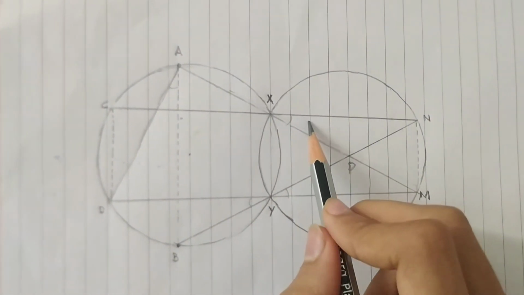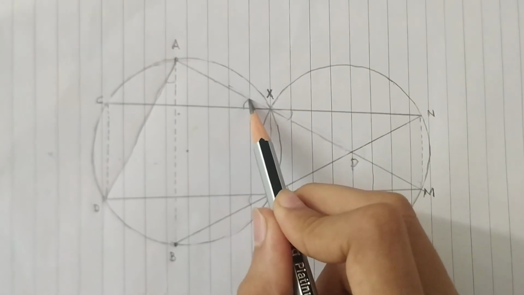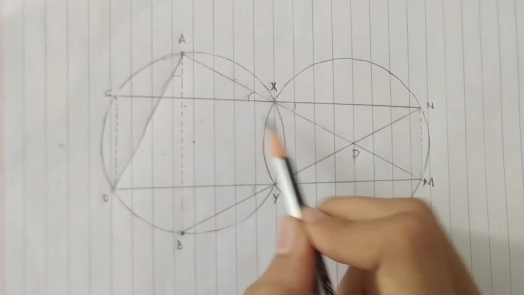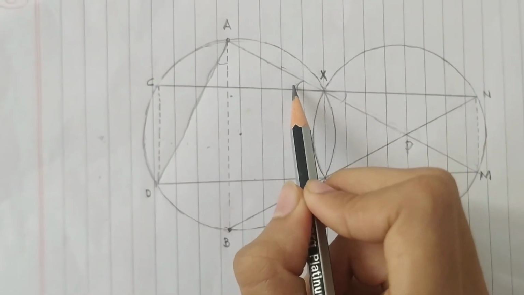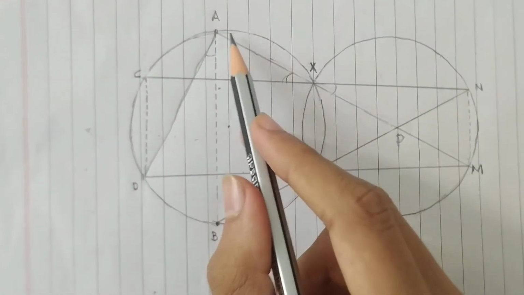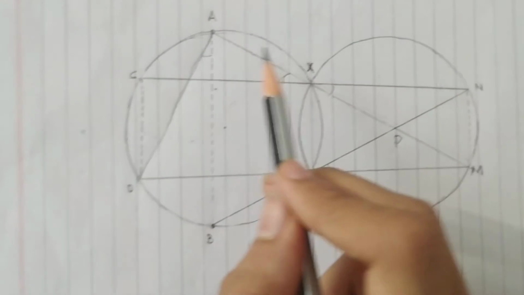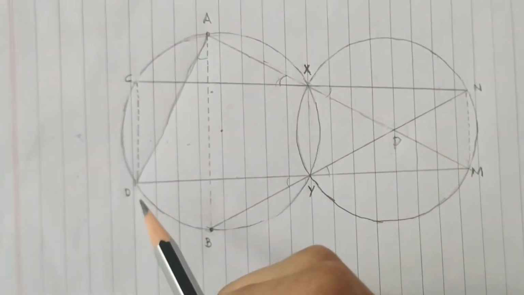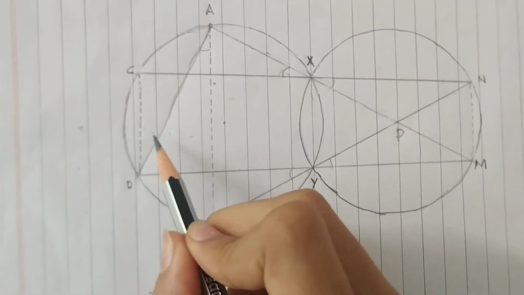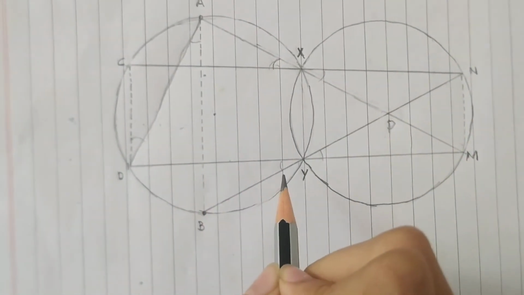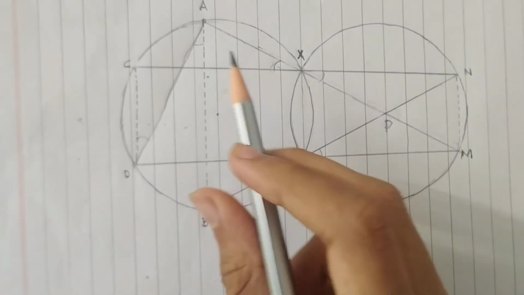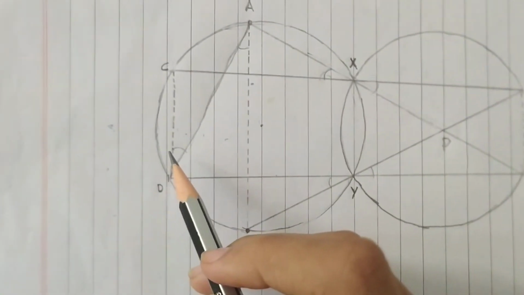And similarly this would be equal to this because they're two intersecting lines. And then this is subtended by AC in this arc, so would the ACD. So this angle would be equal to this angle. So this equals this equals this equals this, basically.